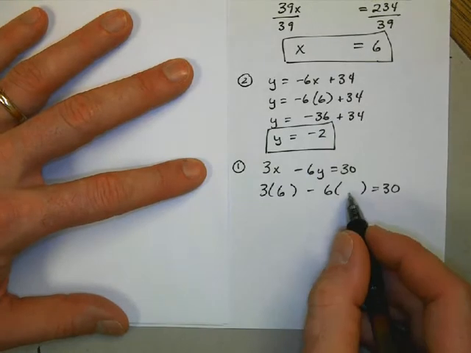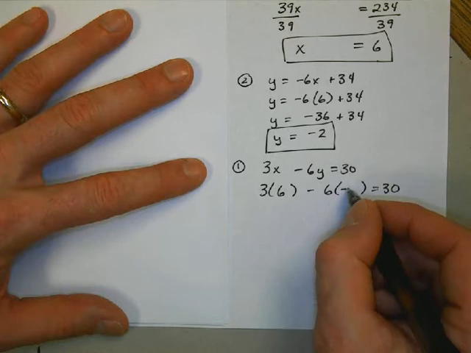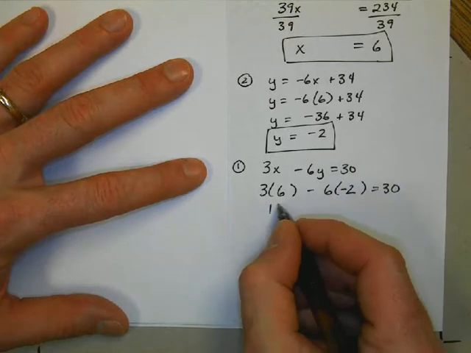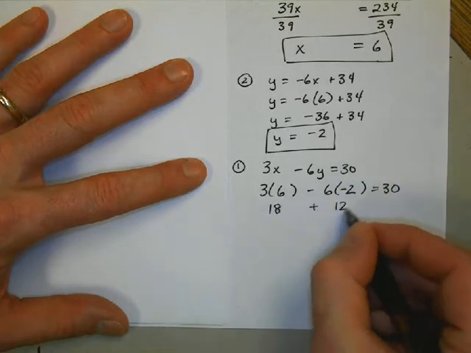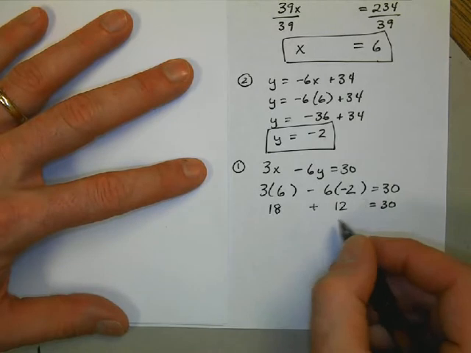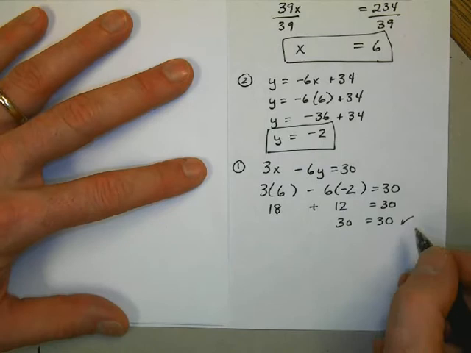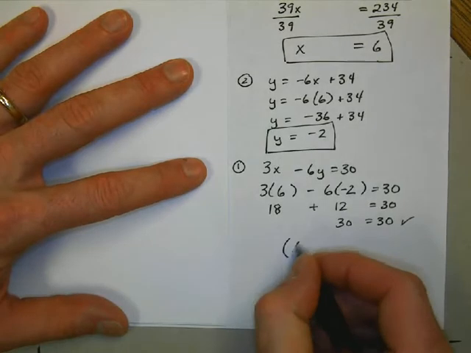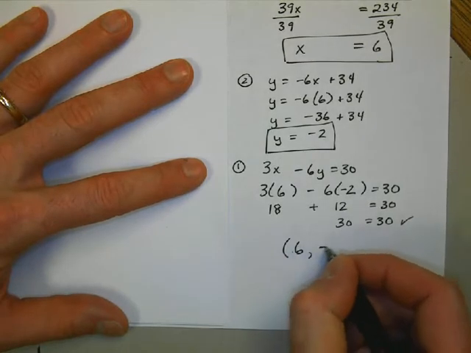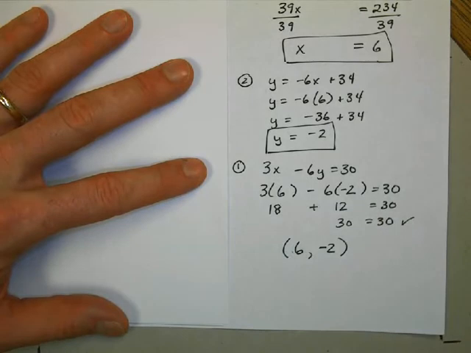The first parentheses represents x, and since that is 6, we're going to put the 6 in for x. The second parentheses represents y. Since y is negative 2, we're going to put a negative 2 in for y. This now multiplies to 18, positive 12, and 30. 18 plus 12 is 30, so the problem checks, and we have solved the problem correctly. So we need to write the answer as a point, 6, comma, negative 2.